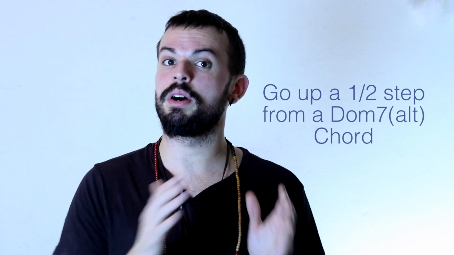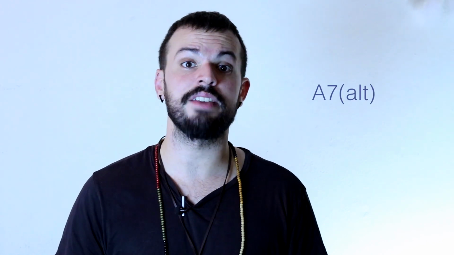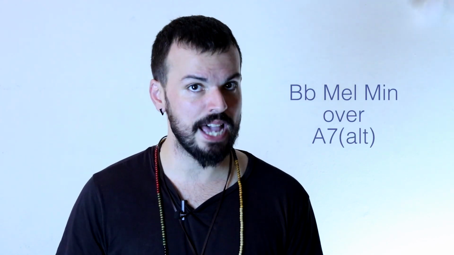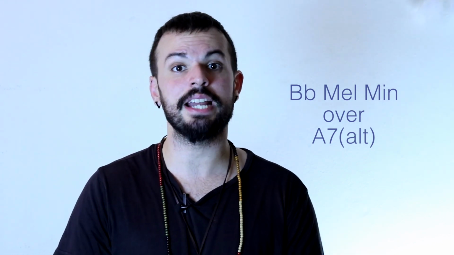And all you got to do is go up a half step from that chord and play the melodic minor scale. So let's say we're in A. So we have an A7 altered chord, which would mean A7 flat 9, A7 sharp 9, A7 flat 5, sharp 11, flat 13. Really whatever type of alteration that you want, as long as it's resolving, you could play the altered scale. Now, from A, you want to go up a half step, which would be B flat, and you can play the melodic minor scale from B flat. So again, come back. You have A7 altered, and you would play the B flat melodic minor scale.